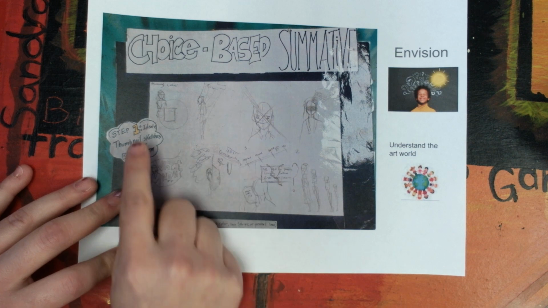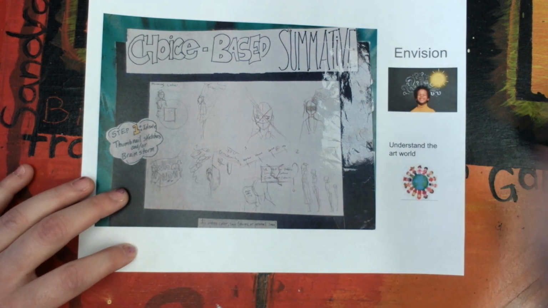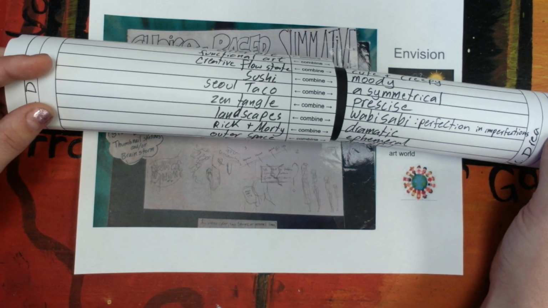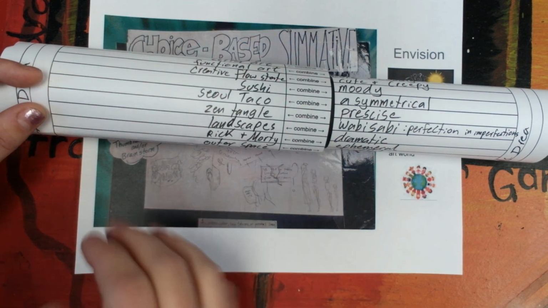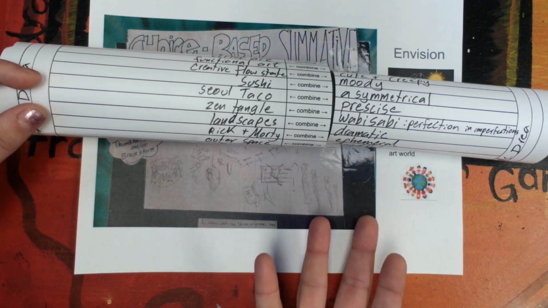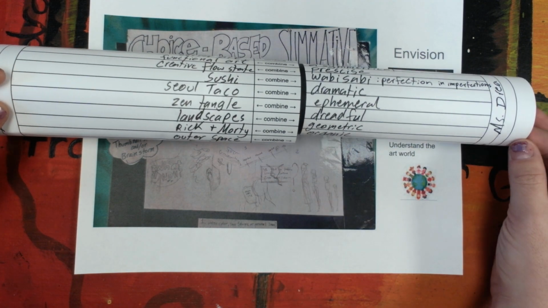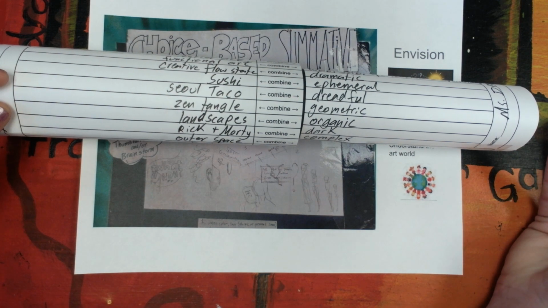To help us with ideating, or another word that you can call it is envisioning, we are going to make some idea machines. So look, over on this side are all different nouns that I like. People, places, things, and ideas. Over on this side are a bunch of different adjectives that I thought were interesting, or I didn't even know what all of them meant.